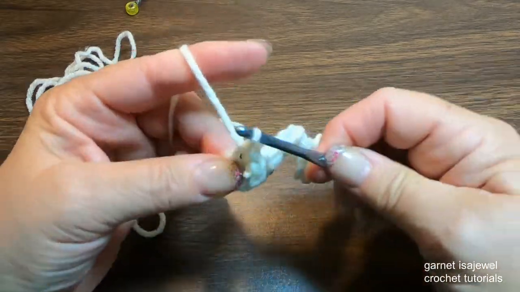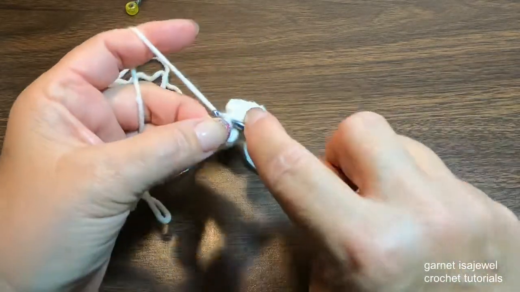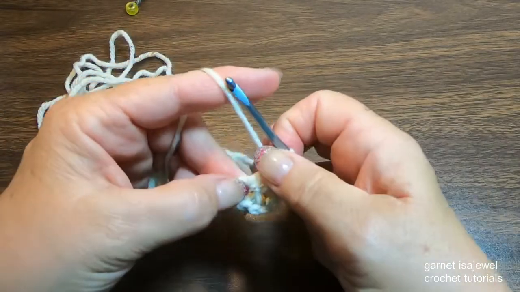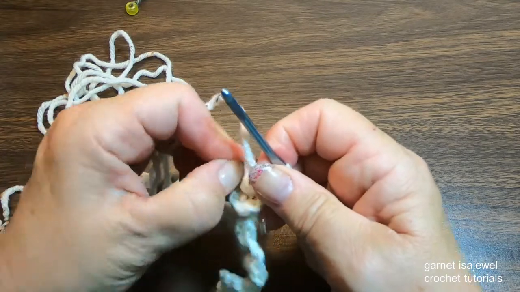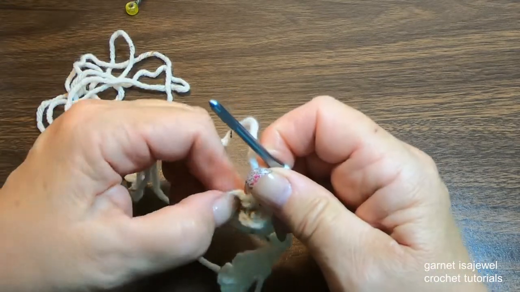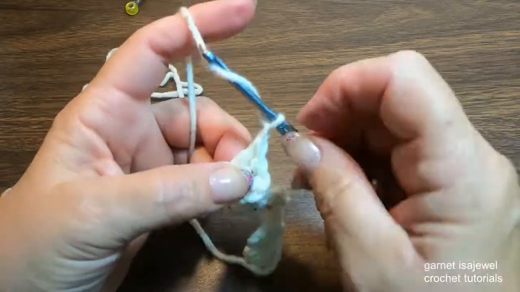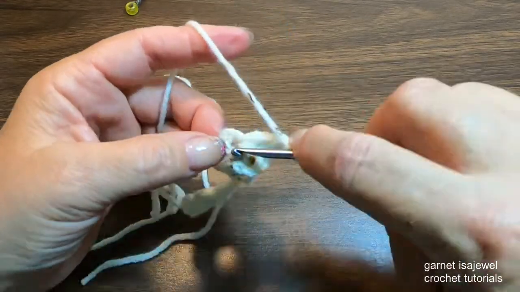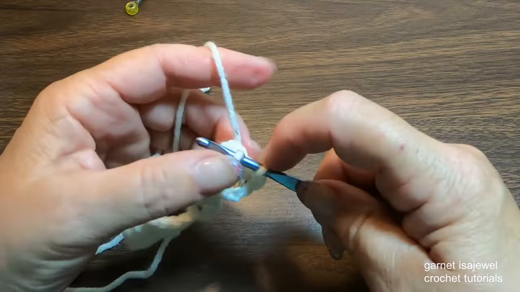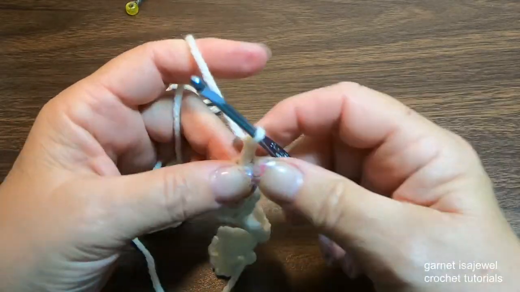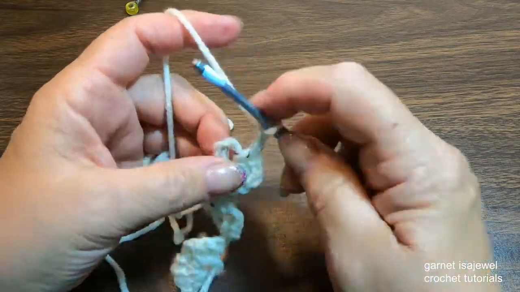Now, if you followed on my page or my channel, you'll know that I have the Clover flower stitch along, which goes into better depth of making this. Okay, so now we got chain 2, single crochet into our ring, chain 2, and then 3 double crochets.